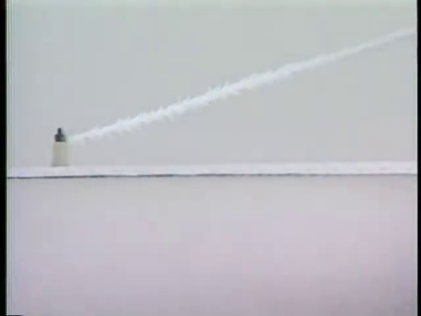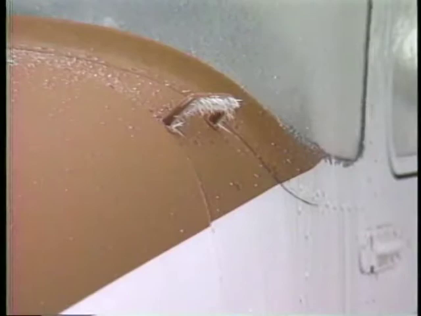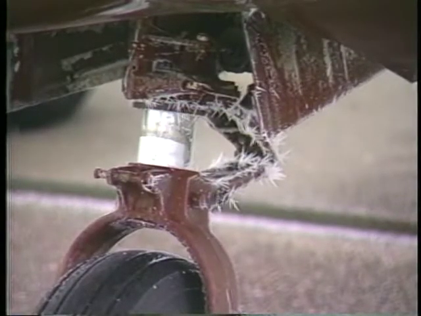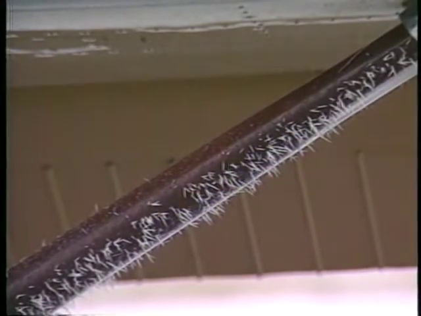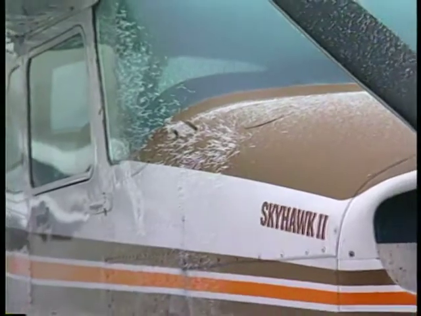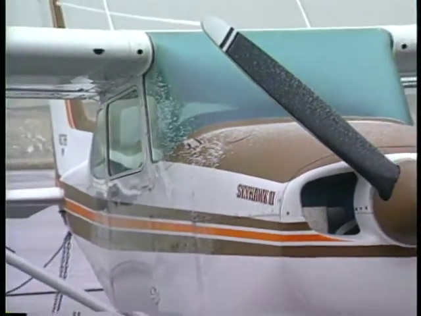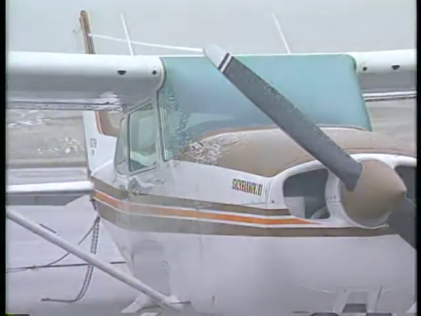Frost is a related element that you are more likely to encounter as a VFR pilot. Like icing, it can be hazardous because it interferes with the smooth airflow over the wings, resulting in a loss of lift. You should never take off unless you have removed all frost and other ice formation.